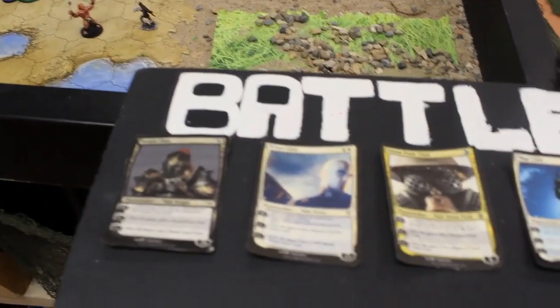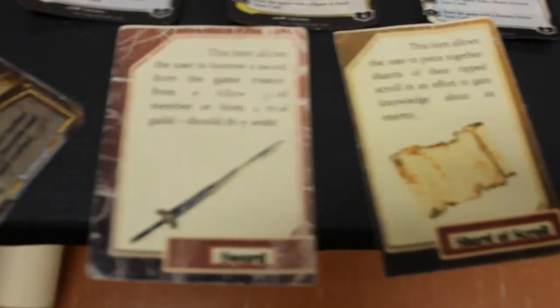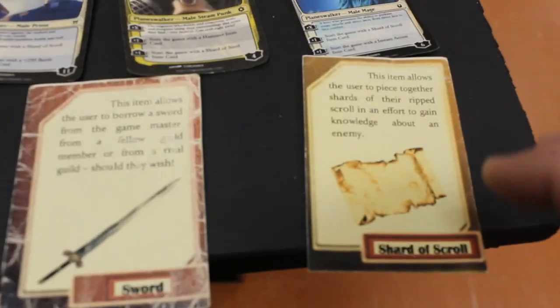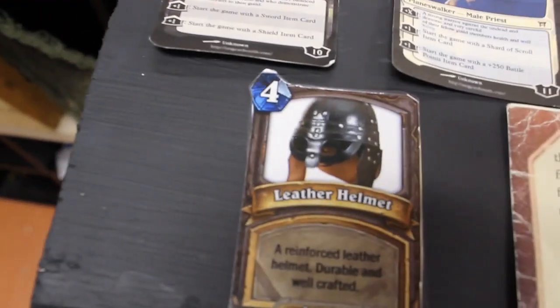We needed to embark strategy and thinking. So I created different types of cards. I have my old beat up armor cards. I don't know why I grabbed Shard of Scroll, we'll just put that away. And I've got, for example, an armor.